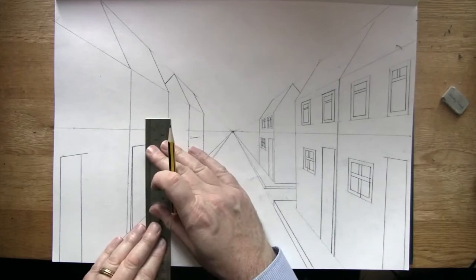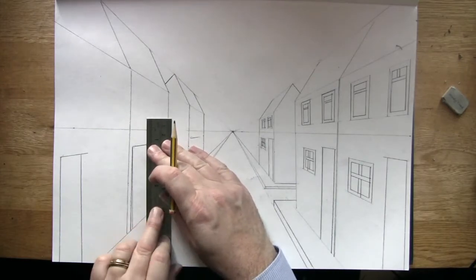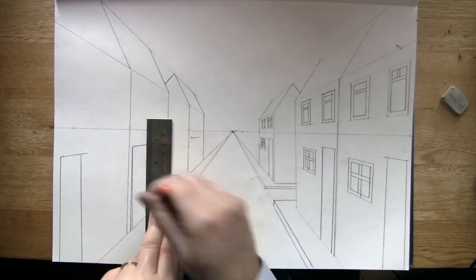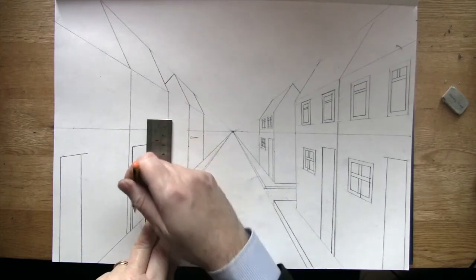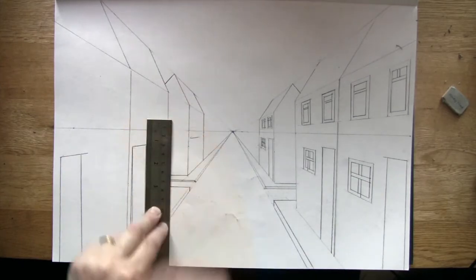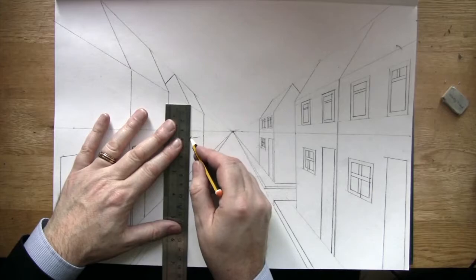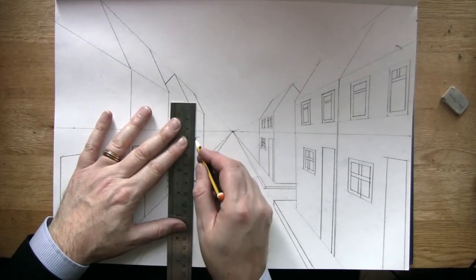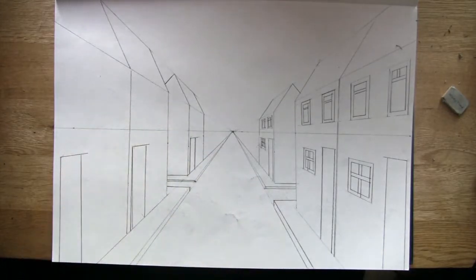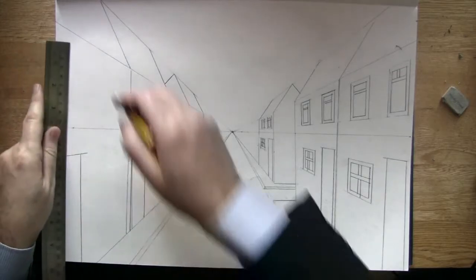Okay, and remember we need enough room for a window, and every time we go up a house, the door needs to get slightly smaller because it's further away, so it looks smaller. And we need to show that. The same on Tiny Timber's house there. Okay, there's our doors. Let's get the windows in.